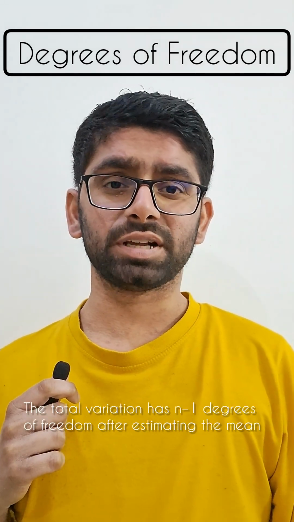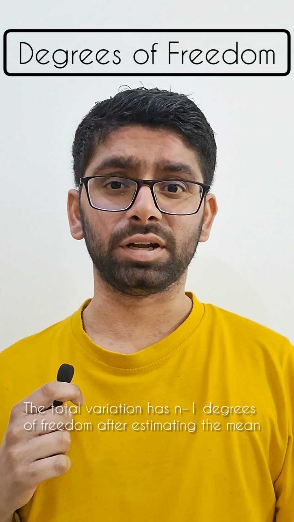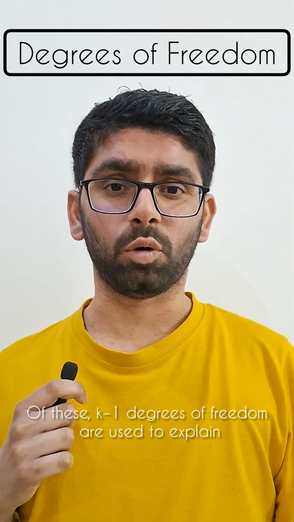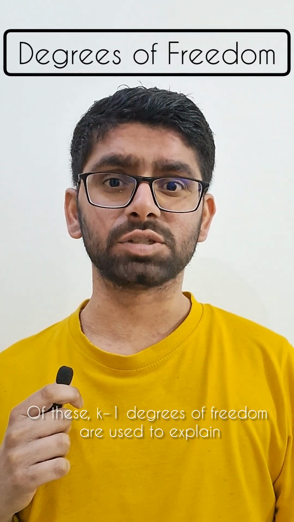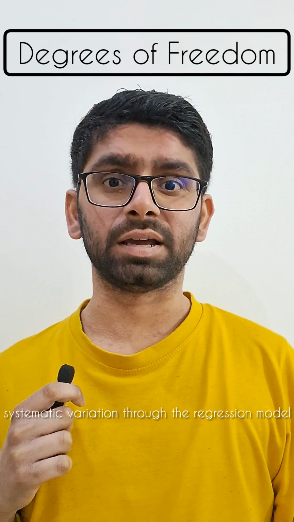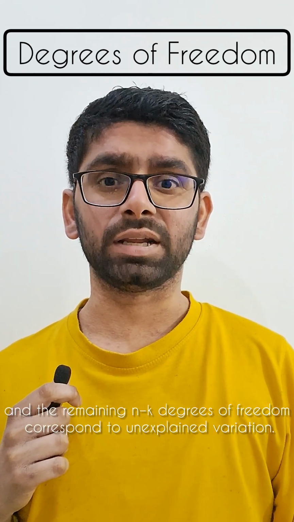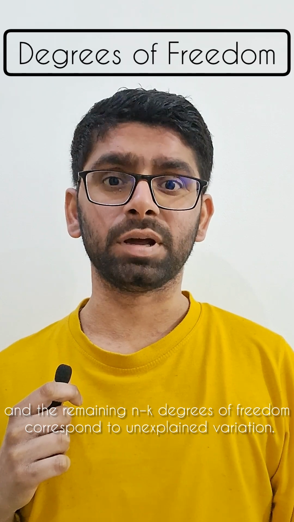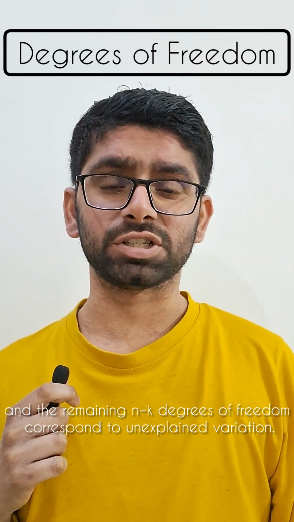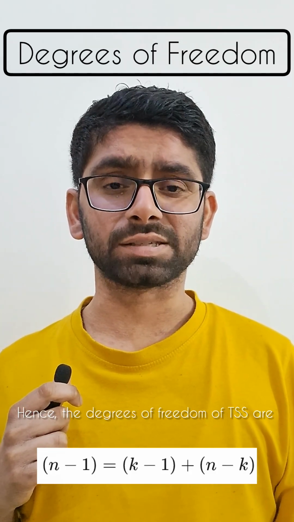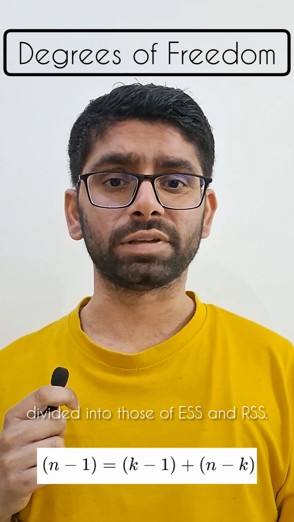The total variation has n-1 degrees of freedom after estimating the mean. Of these, k-1 degrees of freedom are used to explain systematic variation through the regression model, and the remaining n-k degrees of freedom correspond to unexplained variation. Hence, the degrees of freedom of TSS are divided into those of ESS and RSS.